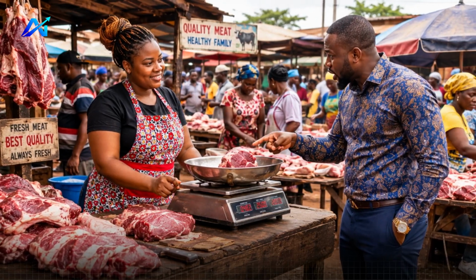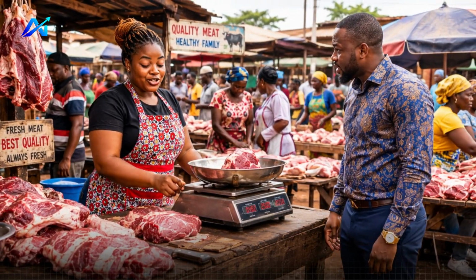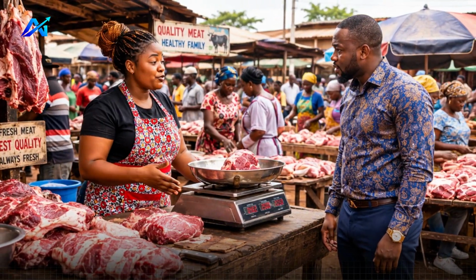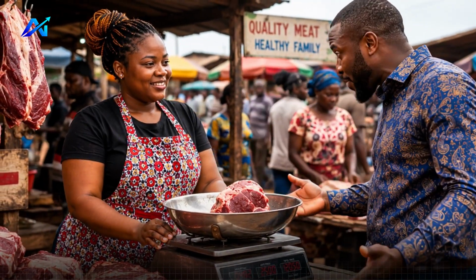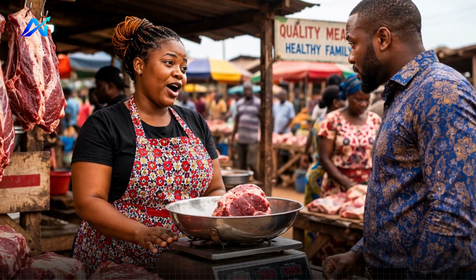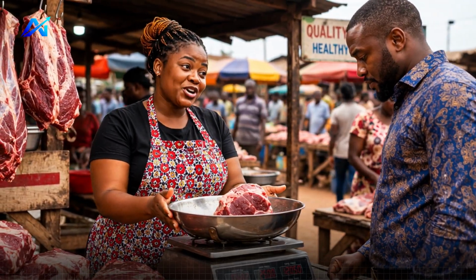Madam, why is this meat so expensive? It's just a small piece. Sir, the cost of transportation has gone up and the quantity of meat we receive is limited. That's why the price is higher. But the meat is so little. It's not worth the price. I understand, sir, but we have to cover our costs. If you want cheaper meat, you might try a different seller.